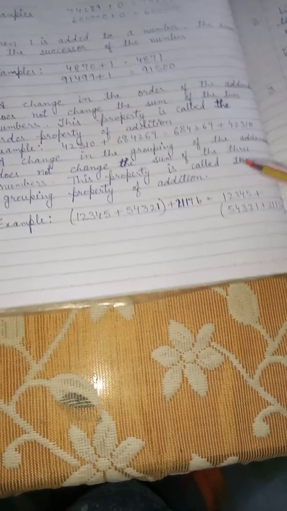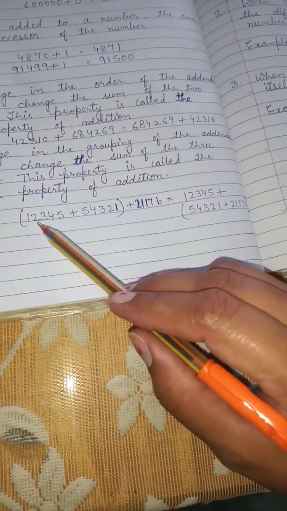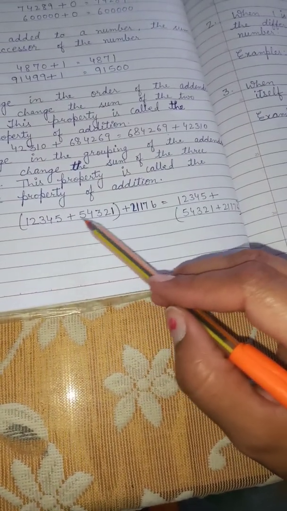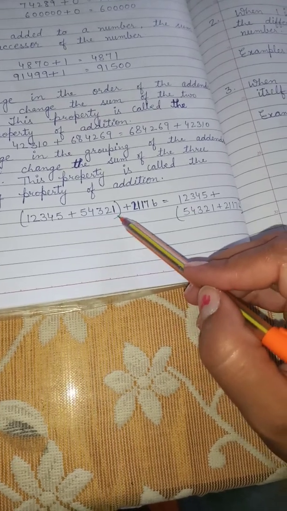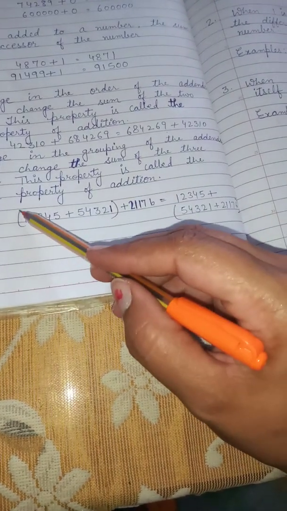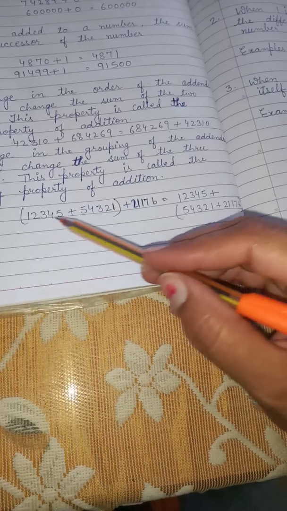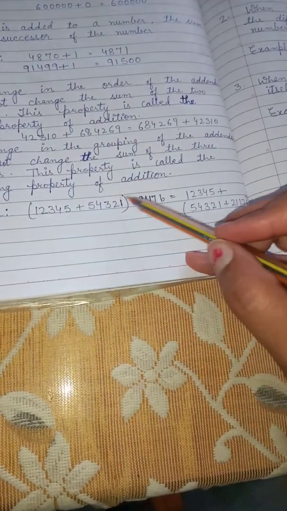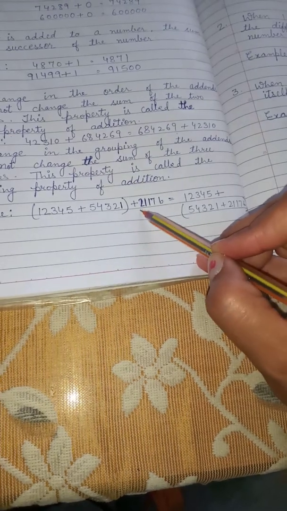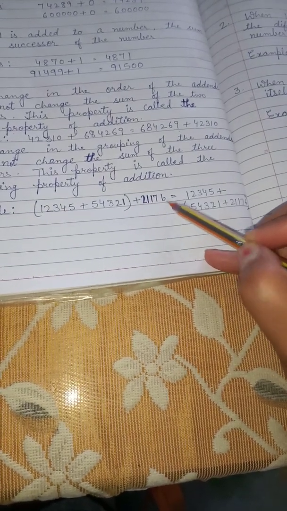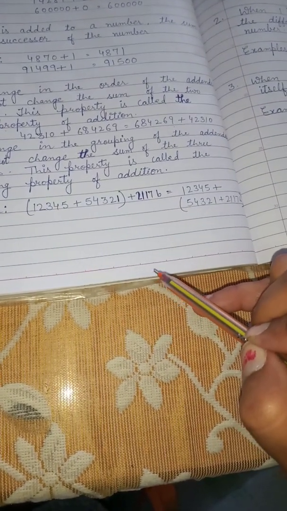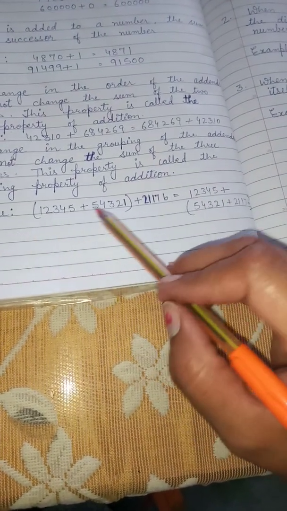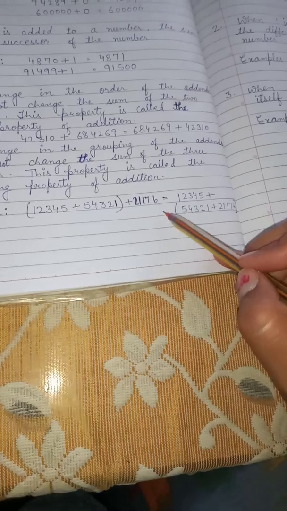So now you will see an example. Here are three numbers. First is 12,345 plus 54,321. These both numbers are in a group, that's why I write them in the bracket. Now plus 21,176. That equals, now I take the last two numbers in a group.